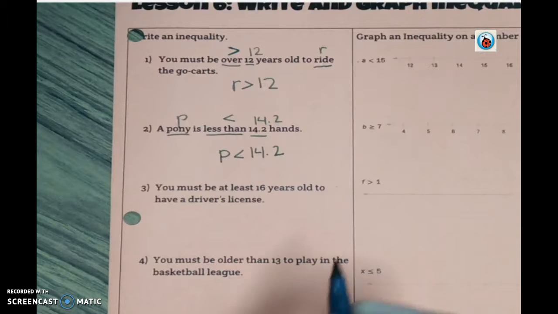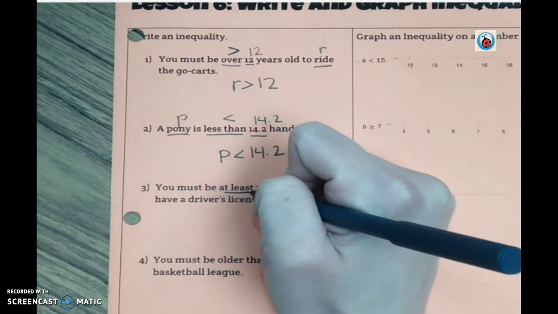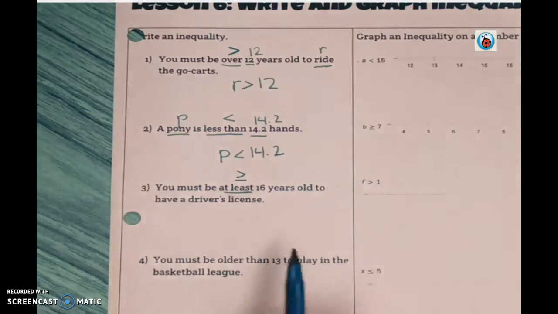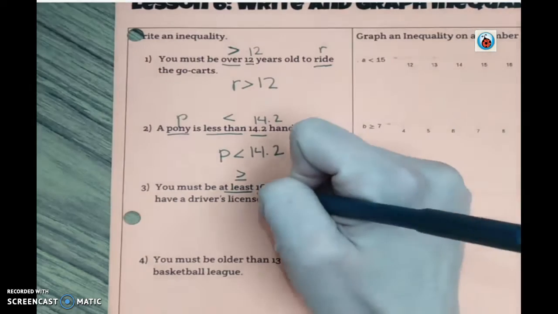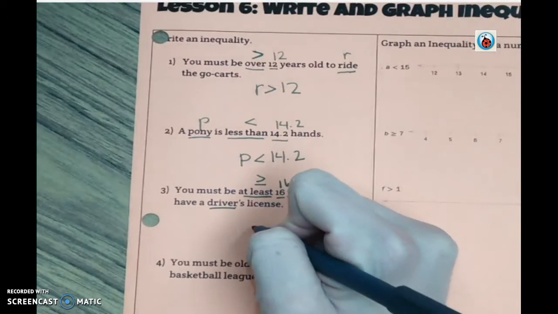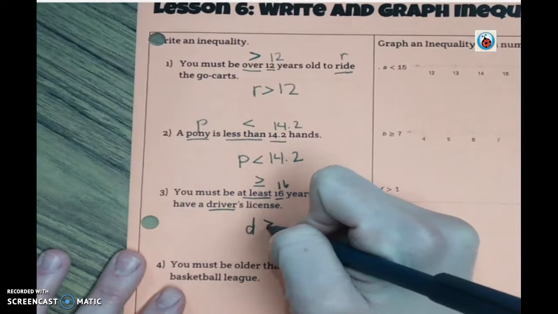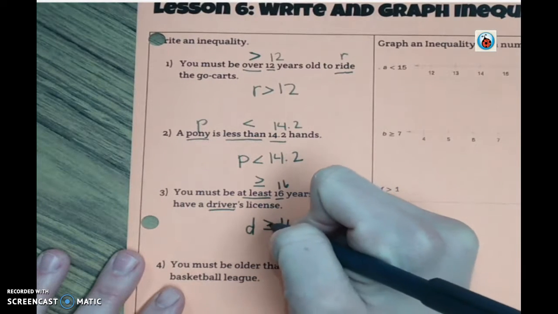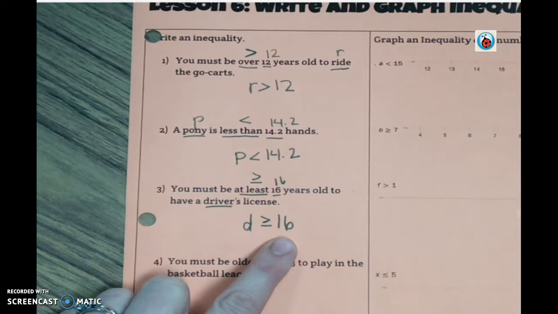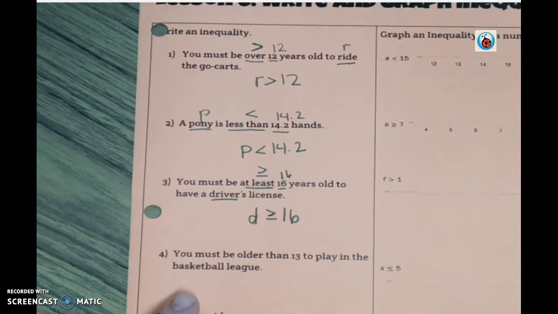Number 3, you must be at least. That means we're going to be greater than or equal to, because at least means I have to be 16 or older to drive. So we're going to have 16, and I'm going to use D for drivers. So D is greater than or equal to 16. The reason why I'm going to do equal to, besides just greater than, is because I can be 16 to drive, and I can be older than that.